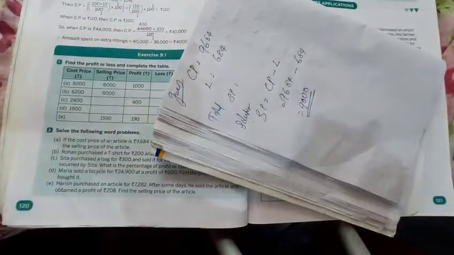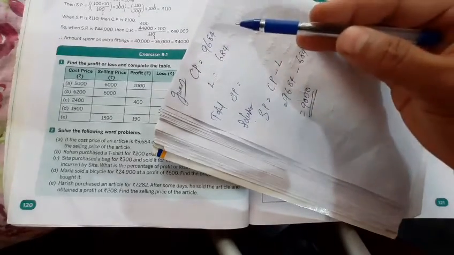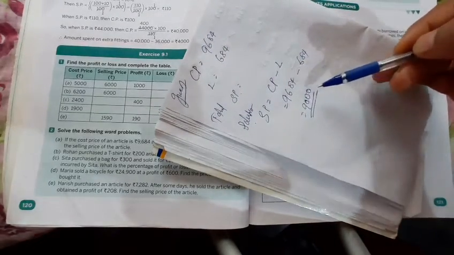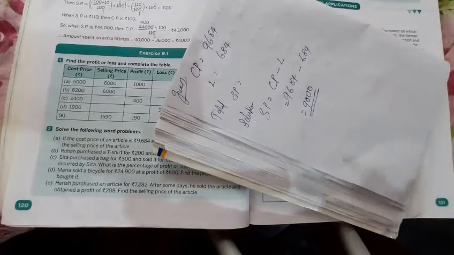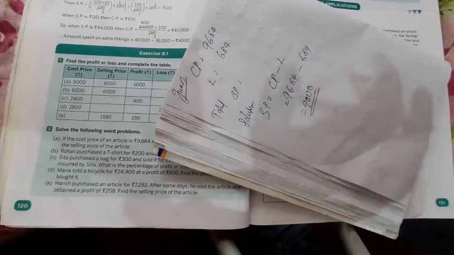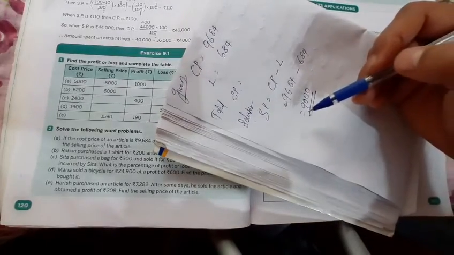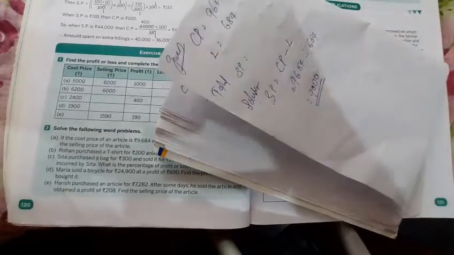Understood? So they bought the article for rupees 9,684. They sold that article for 9,000. That means 684 is the loss. Clear? We don't want to find out the loss percentage. We have to find out the selling price only. So we found it. Selling price is 9,000.